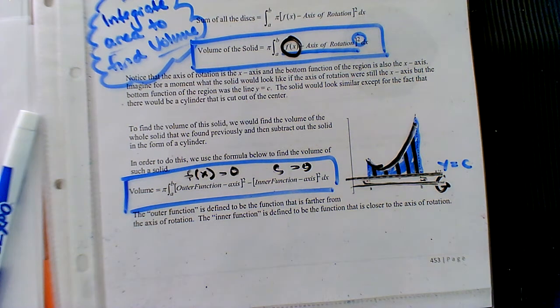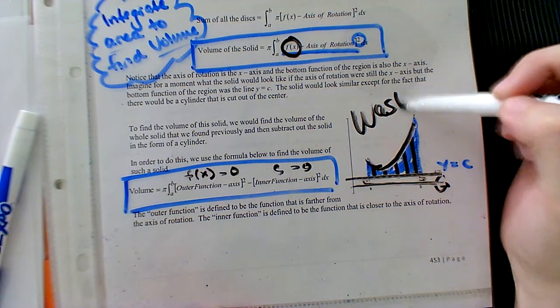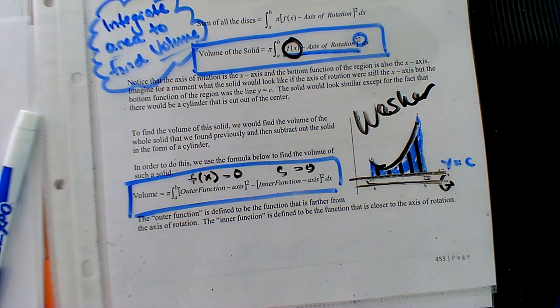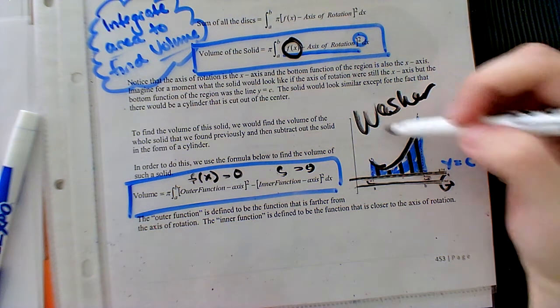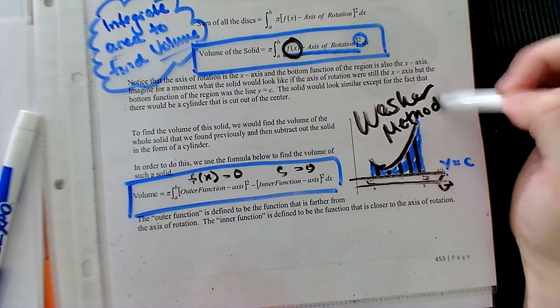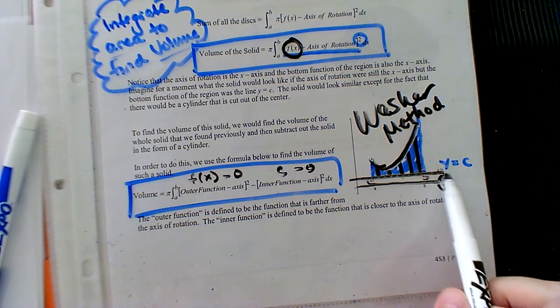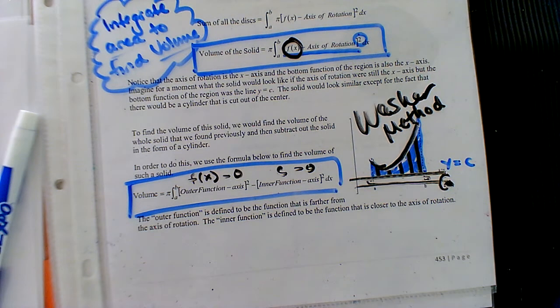Okay, so I'm going to again show you a little video that this is what's called the washer method. If you think about a washer like from a hardware store, it kind of looks like a donut where you have the chunk missing in the middle. A washer method is where your rectangles don't all touch that axis of rotation because you're going to be creating some empty white space, aka a hole. Right? So I'll show you another little video for that.